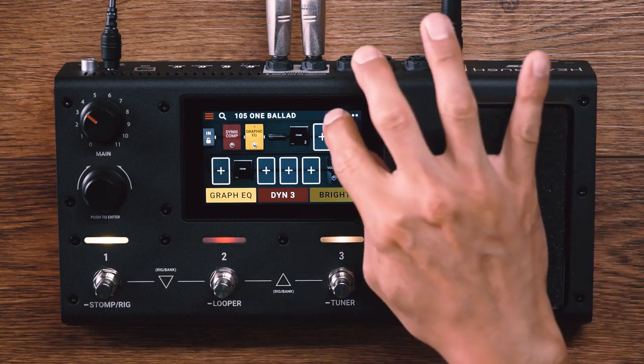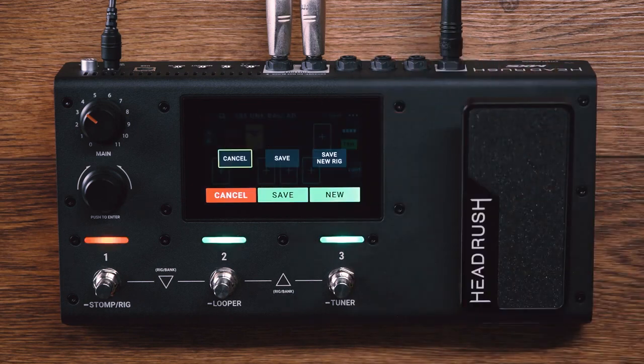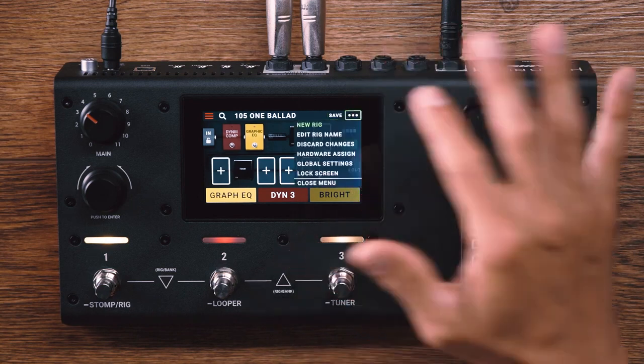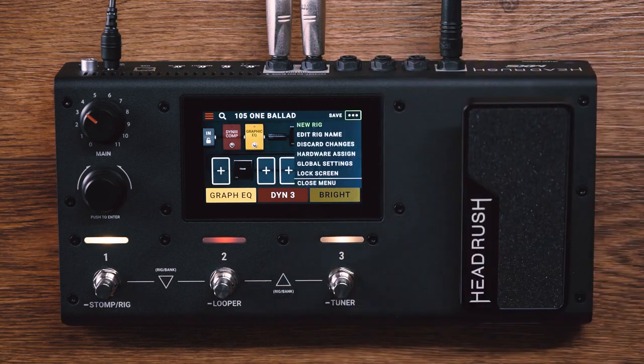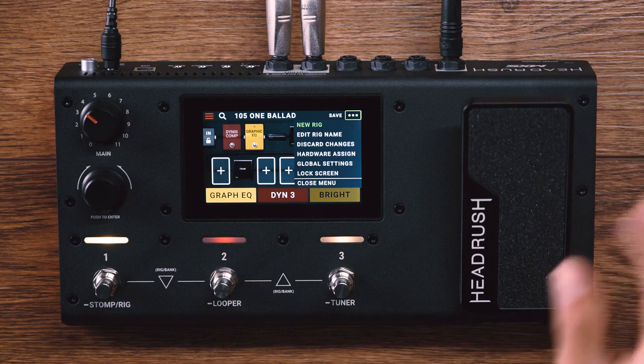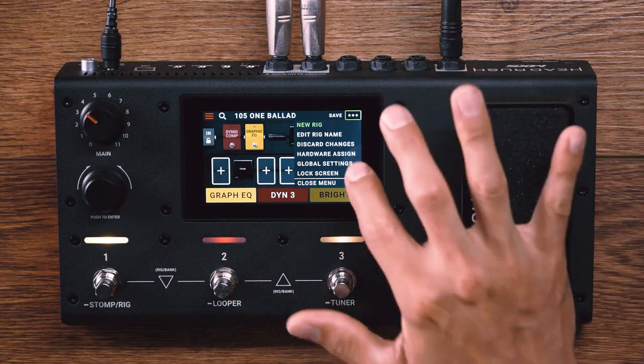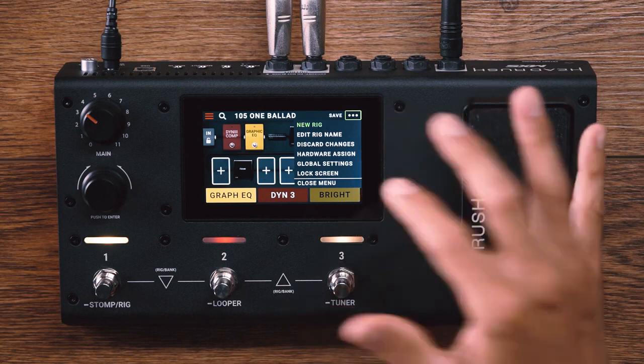Next to that is your save feature. Here's where you can decide to save your rig or save any changes you made to this rig as a different rig. Next to that is the 3 dots. Here is where you can choose to make a new rig, edit your rig name, discard any changes, go into your hardware assign menu, go into your global settings menu, or your lock screen.